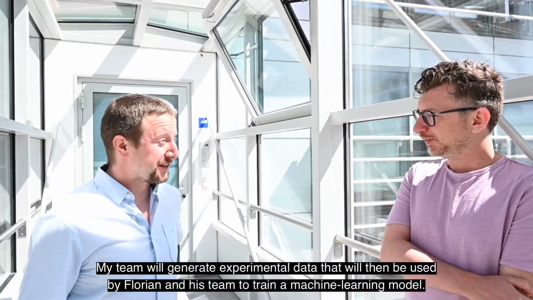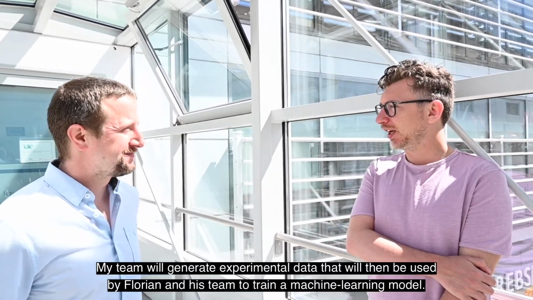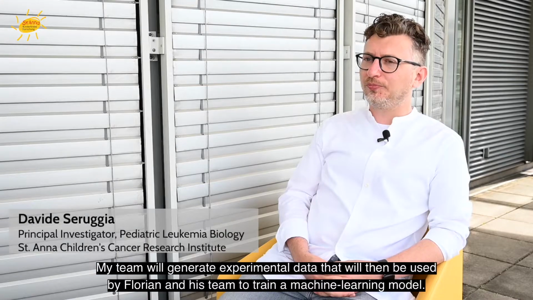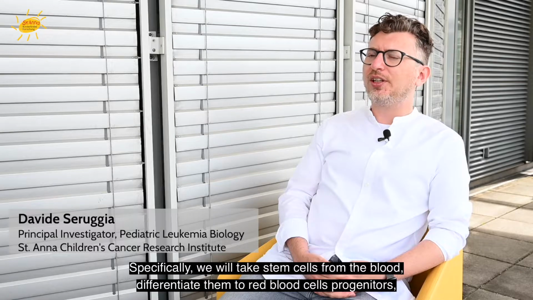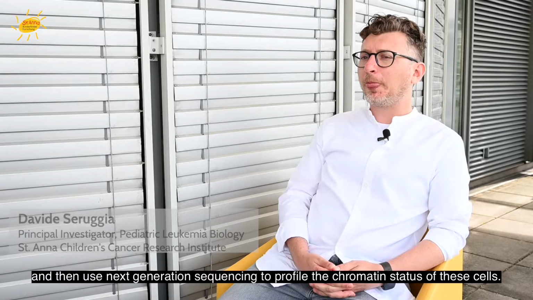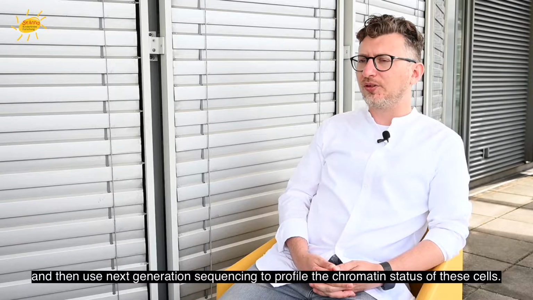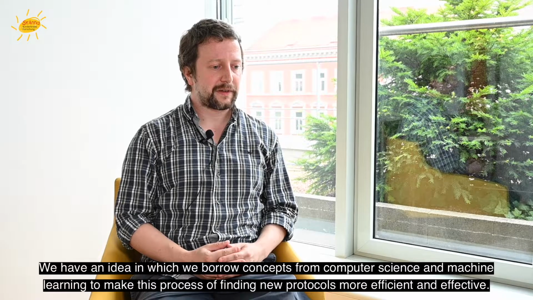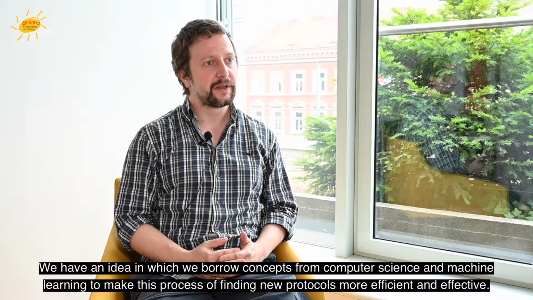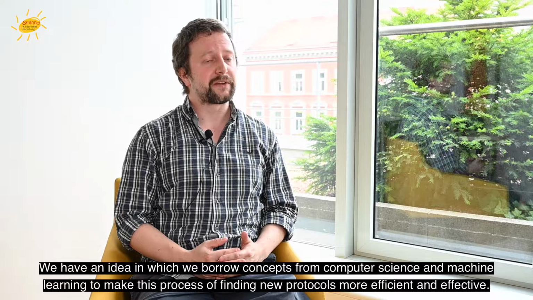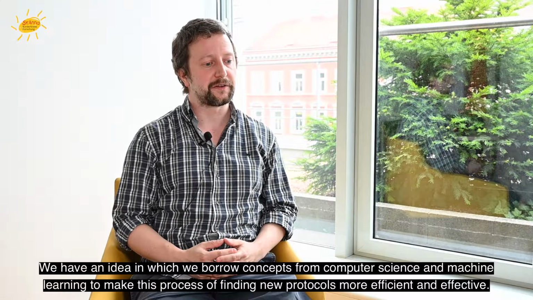My team will generate the experimental data that will be then used by Florian and his team to train a machine learning model. Specifically, we will take stem cells from the blood, differentiate them to red blood cell progenitors, and then use next generation sequencing to profile the chromatin status of these cells. So we have an idea in which we borrow concepts from computer science and machine learning to make this process of finding new protocols more efficient and effective.